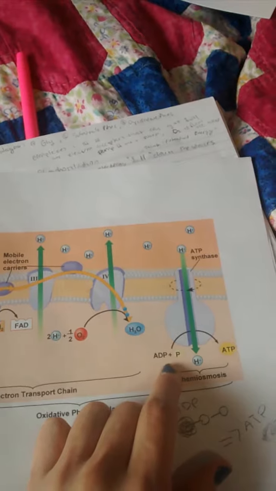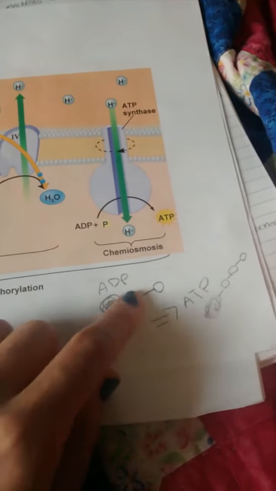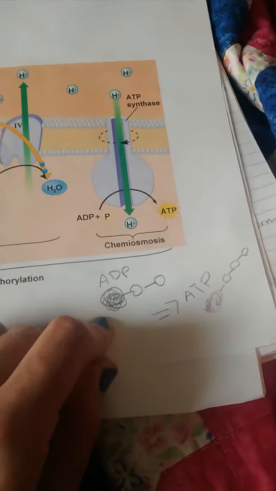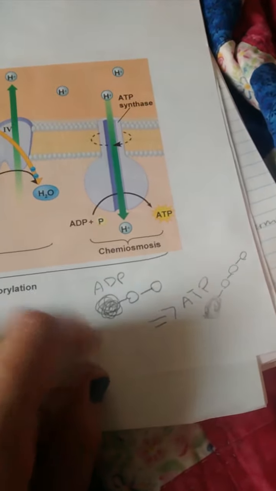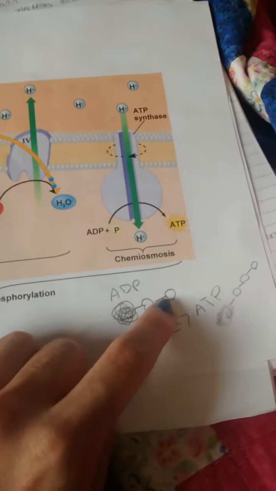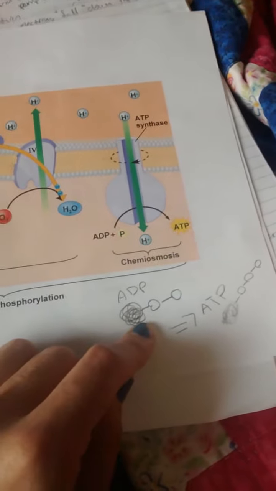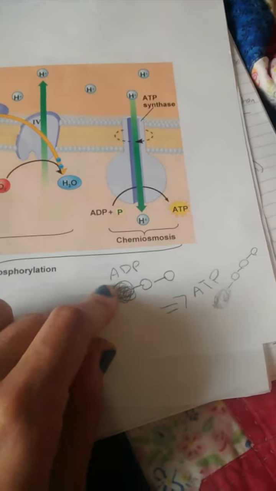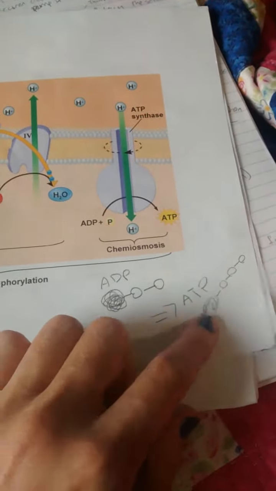If you don't understand exactly how this works, I'll just show you a little illustration. ADP is basically some kind of molecule. I don't know what the black stuff is. It just doesn't really matter right now for this explanation. And it has 2 phosphates on its tail. In order for ADP to become ATP, it just needs 1 more phosphate.